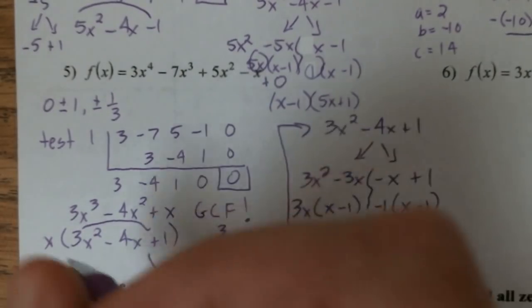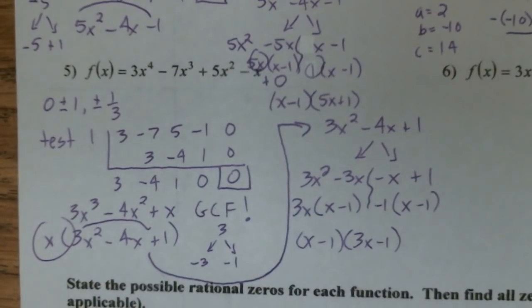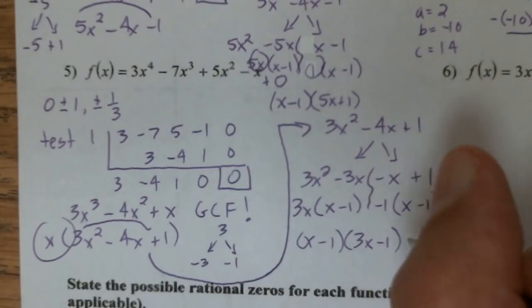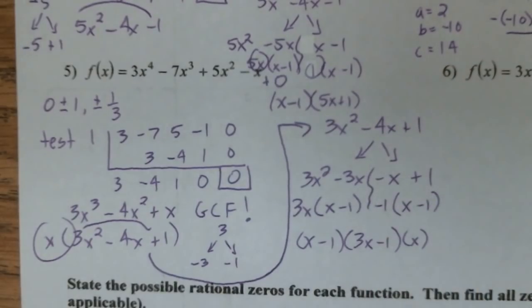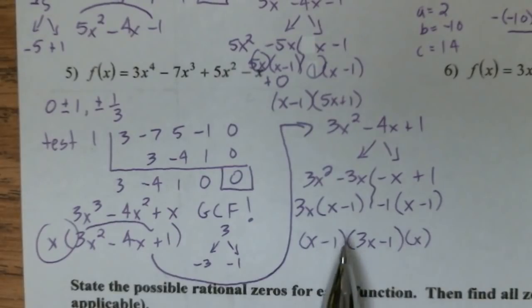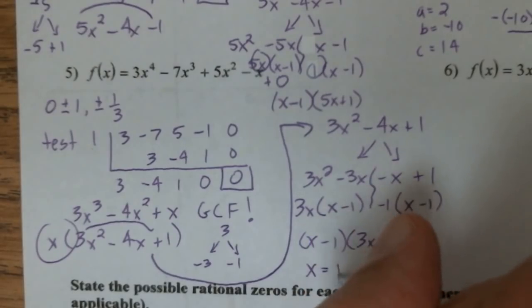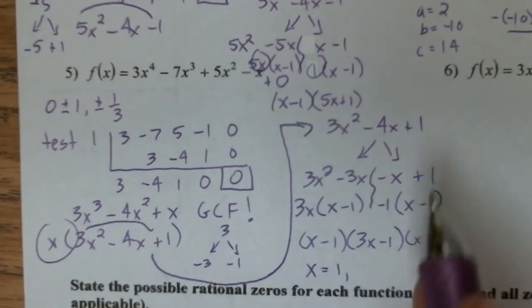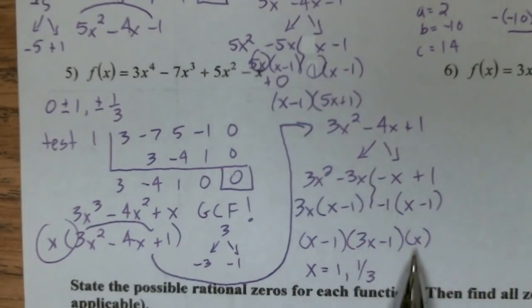Okay, but you can't forget this guy right here. We pulled out that GCF of x, so times x. You can put that on the front side, doesn't matter. Okay, so now when I solve all three of these, I flip that sign. So one of my zeros is 1. Move the 1 to the other side, divide by 3. That's going to be 1/3. And when I set that equal to 0, I literally get 0.